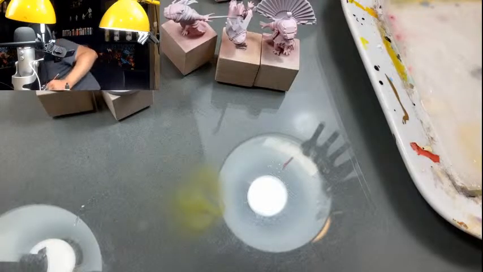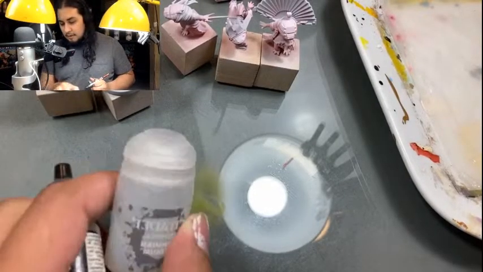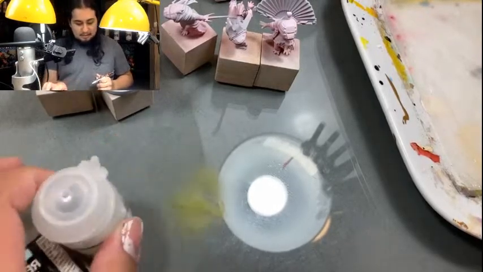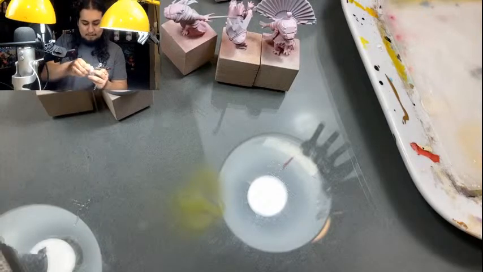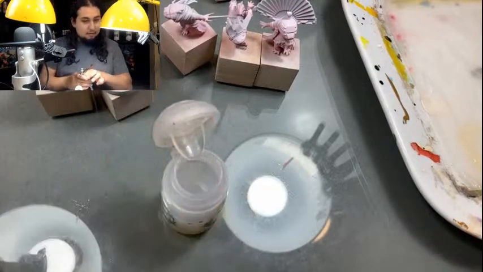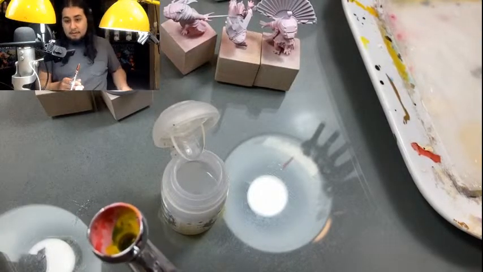Ooh, you know what? I'll use Games Workshop's Lamian Medium, because I know I've got a big pot of that. So I'm going to be using this Lamian Medium, which is just acrylic paint medium, to thin down my yellow so that it goes on a little bit more transparent.